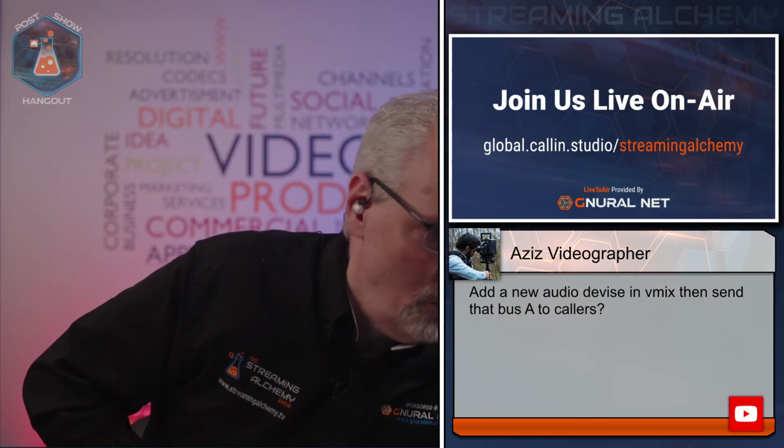So you could add this as a new audio device. You can add it as an input. So like in this case, let me pull this over here. We have this Shure MV7 going in as a USB device. And inside of vMix, that's the studio audio we have here.